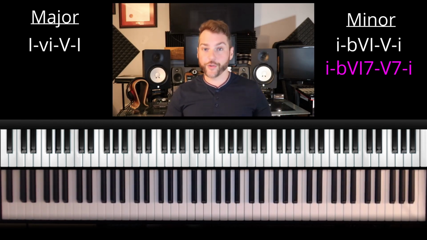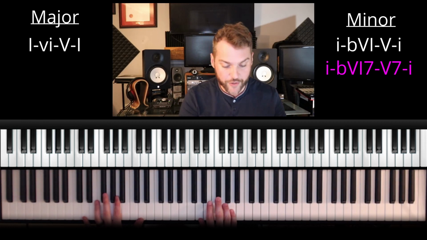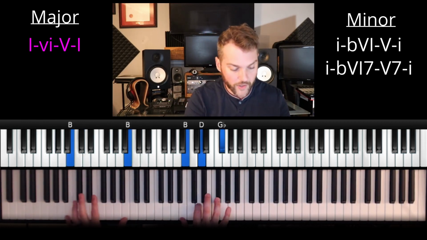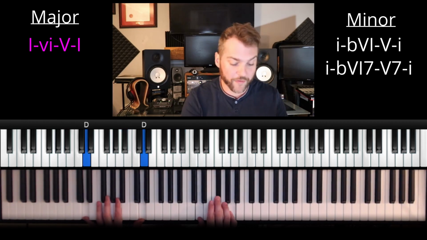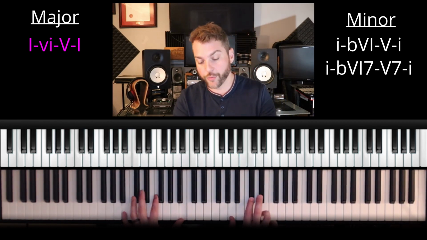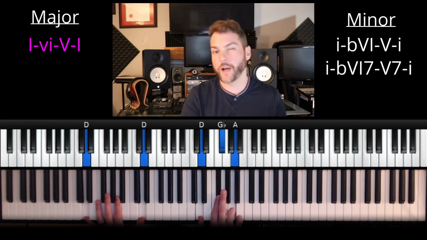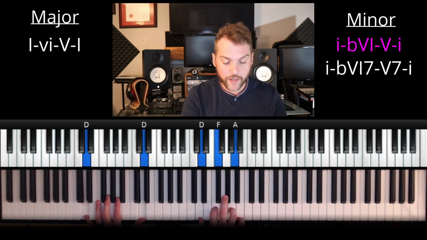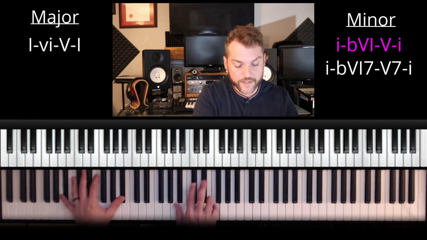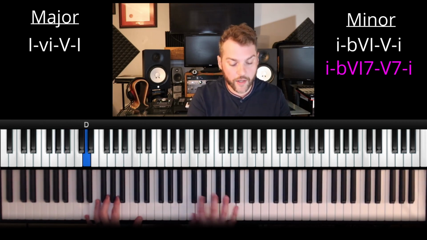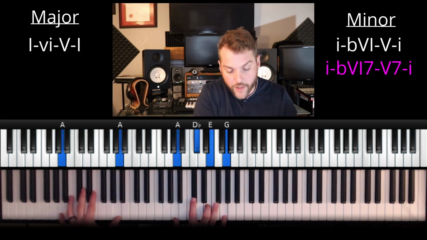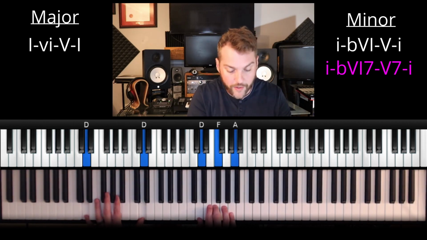We have to try it in our alternate key, so let's try it out in D major first. 1, 6, 5, 1. You can also go up to 6. I prefer going down, but they're both options. Just moving up is a bit leapier. 1, flat 6, 5, 1, and with dominance, 1, flat 6 dominant, 5 dominant, 1.